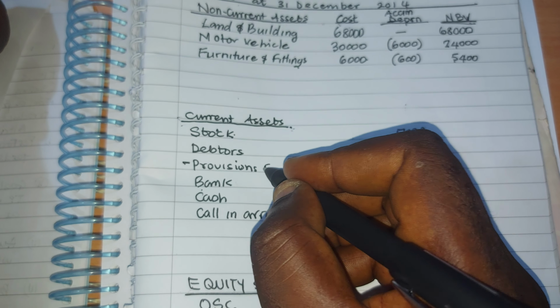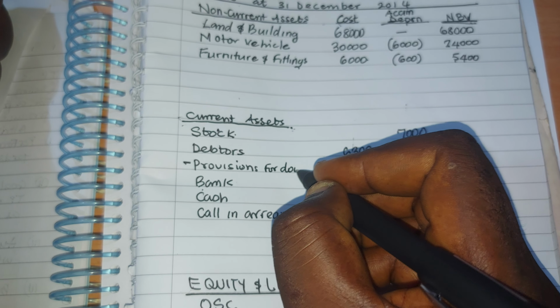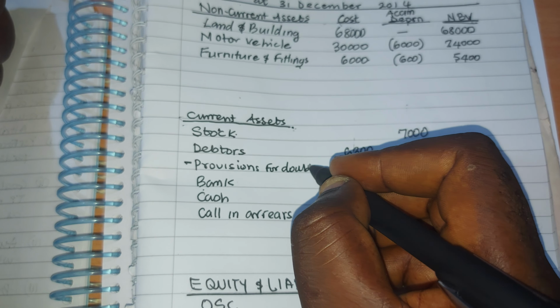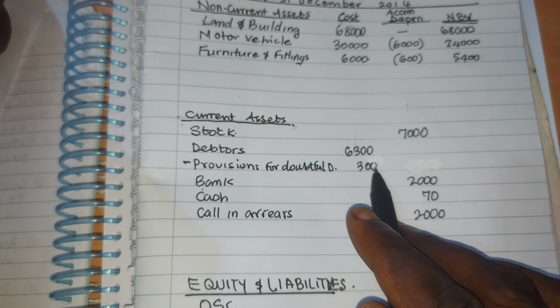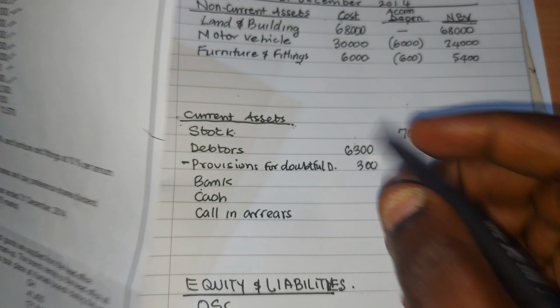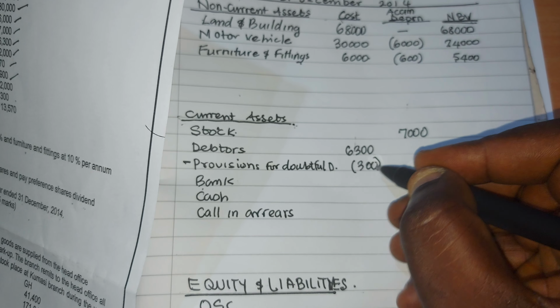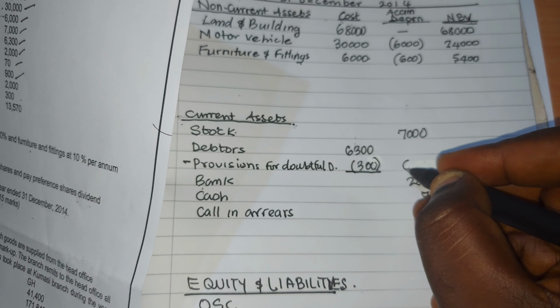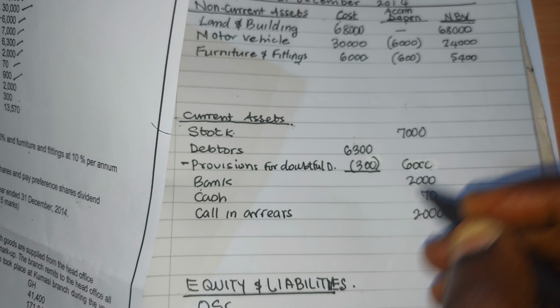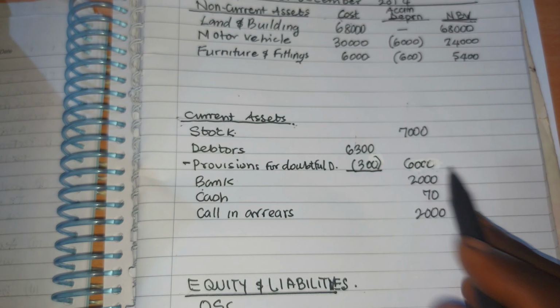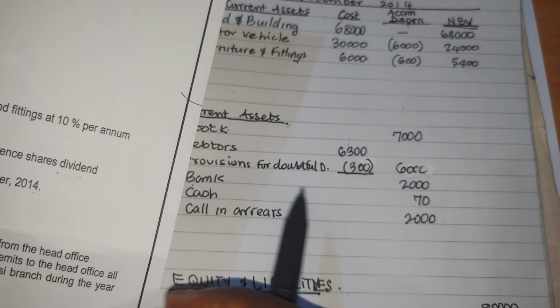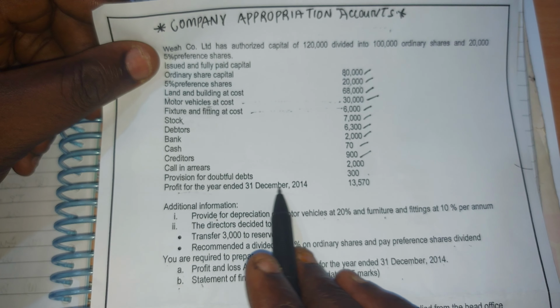That is provision for doubtful debts, 300. So you subtract it. It will be subtracted, and this gives 6,000. Then the last one is profit for the year ended, which is 13,500.